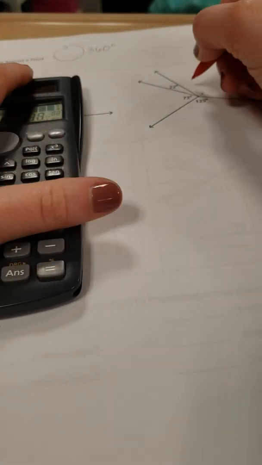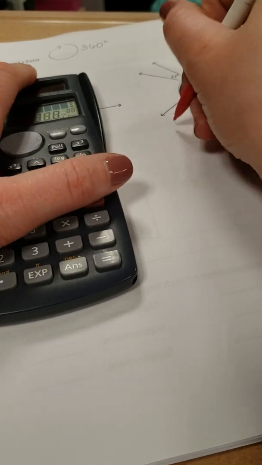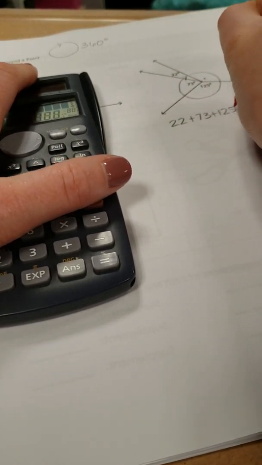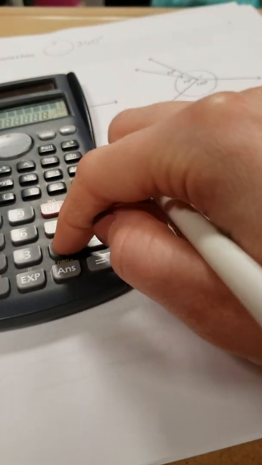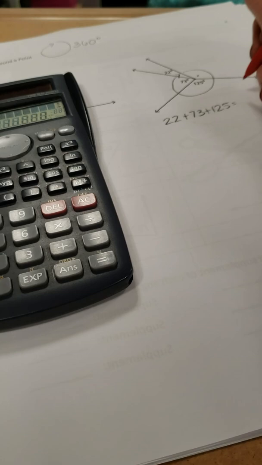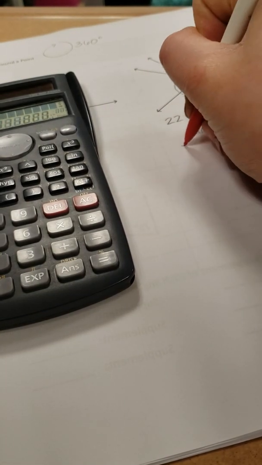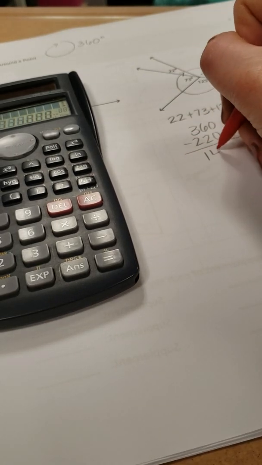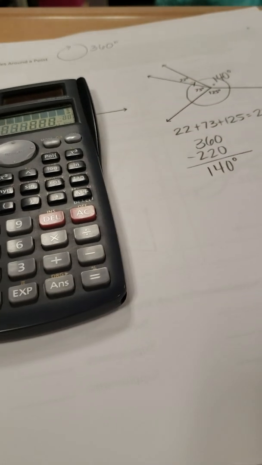If you look at this next example, same thing goes all the way around. So another way we can do this is we can first add up what's there. So 22 plus 73 plus 125 will give us 220 degrees. So then we could take 360 and take away that 220, and we're going to be left with 140 degrees for this x spot on the picture.